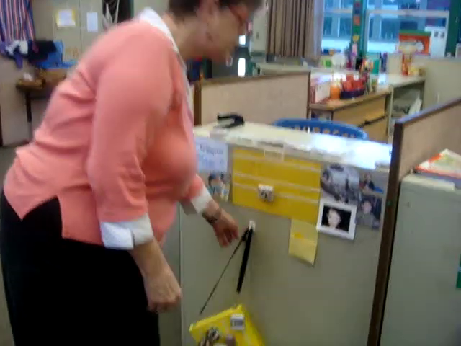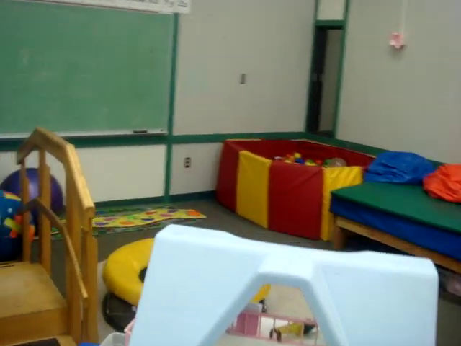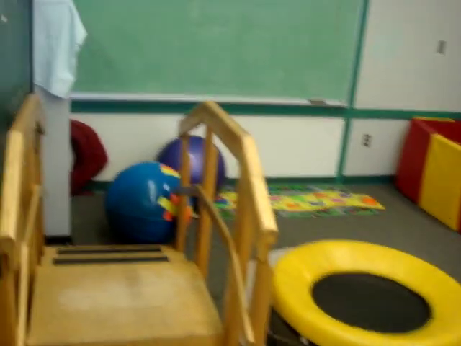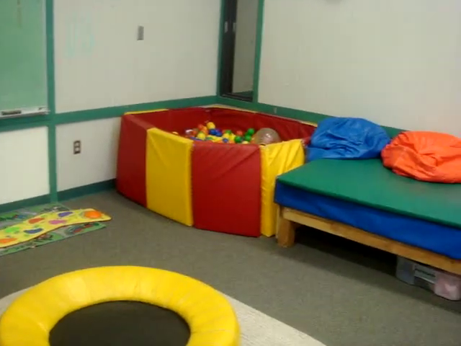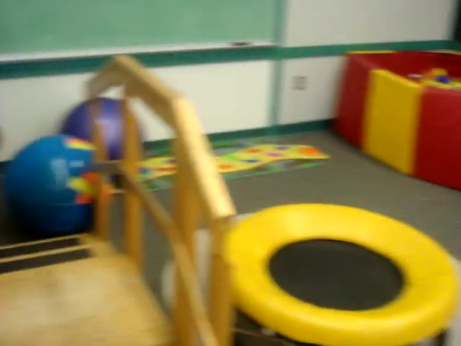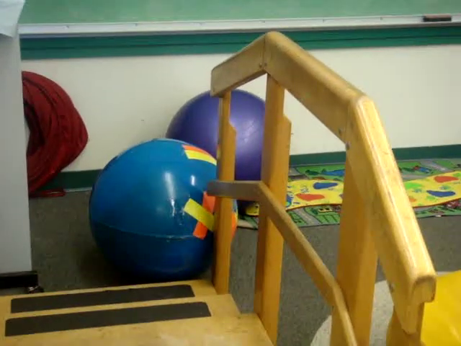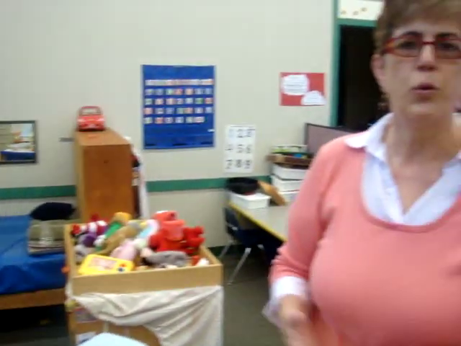As you go through my classroom into the play area, you can see that in the play area there's a lot of things for sensory input: the ball bin, the trampoline, the mats, the big blue balls. Children with autism also have trouble with sensory integration, difficulty integrating what's going on in their central nervous system into what we perceive we are supposed to be doing in our world.